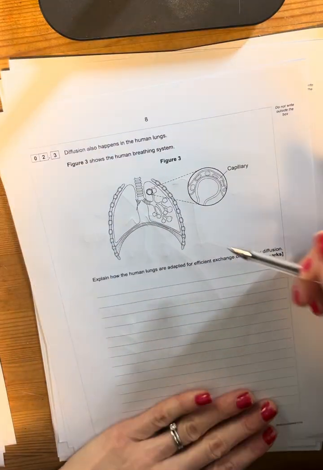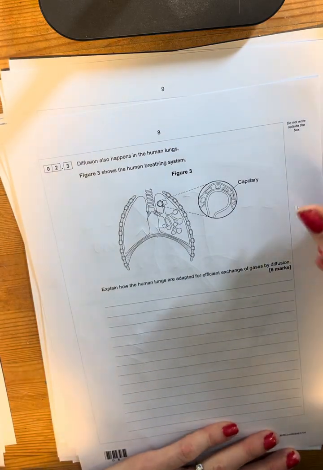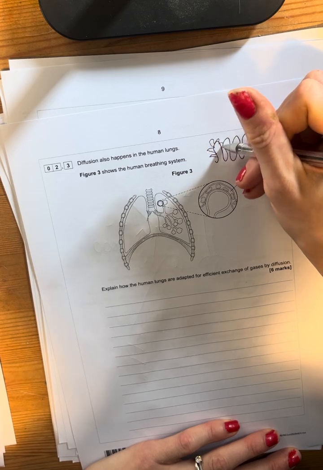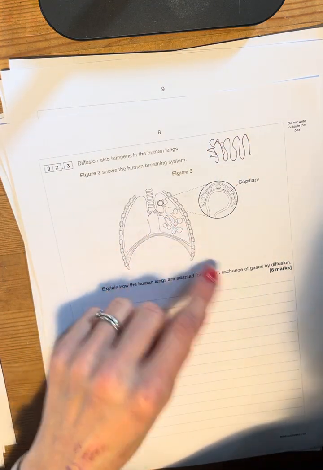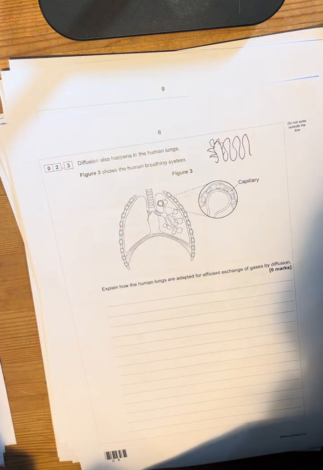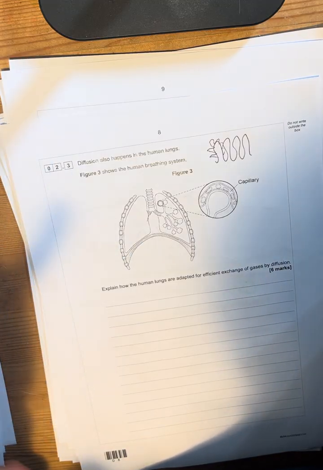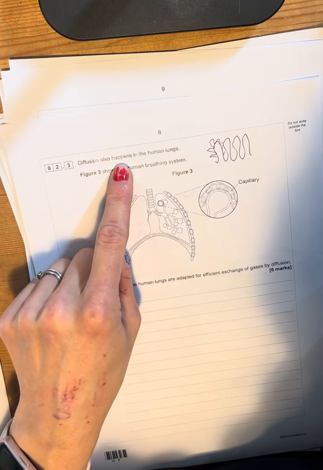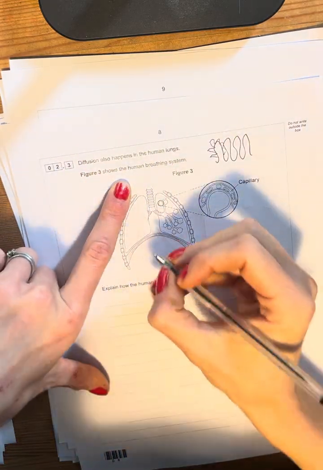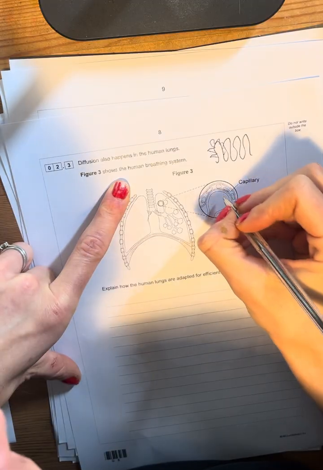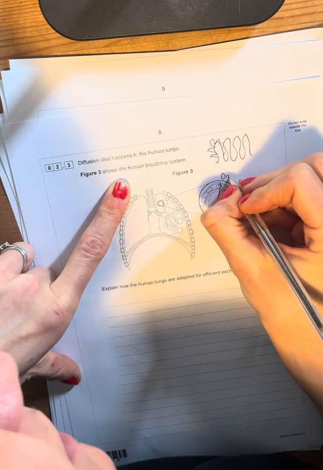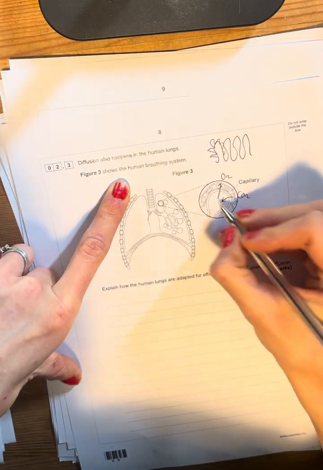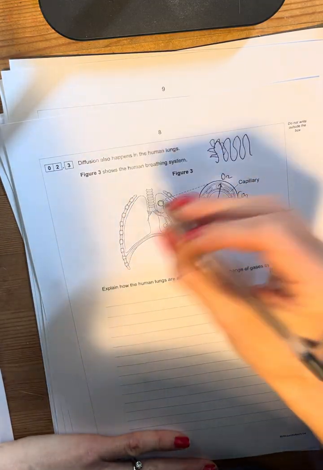Okay, this style of question comes up quite a bit. Usually it's talking about the villi and microvilli that you find in the small intestines in digestion, but this is all to do with diffusion. So it's like gas exchange surfaces, it was called, and you did it in year 9 and B1. Diffusion also happens in the human lungs. So we know here you're going to have oxygen going from the lungs into the blood, and you've got carbon dioxide going from the blood back into your lungs to breathe out.